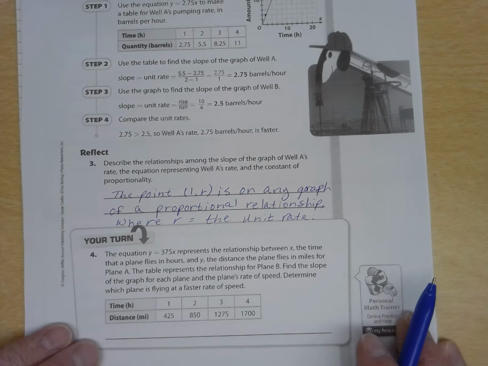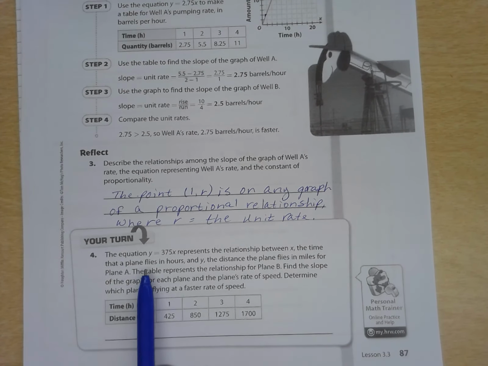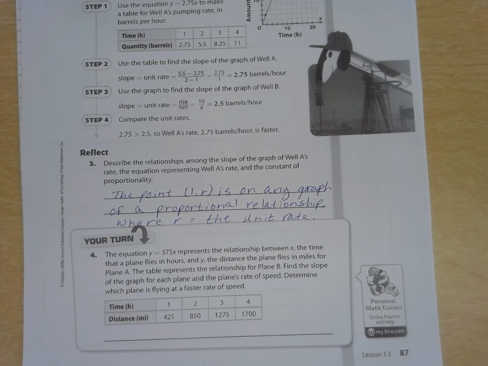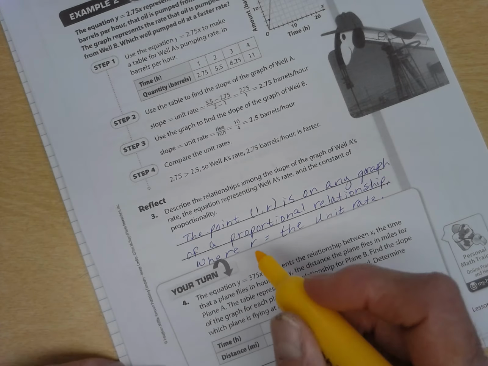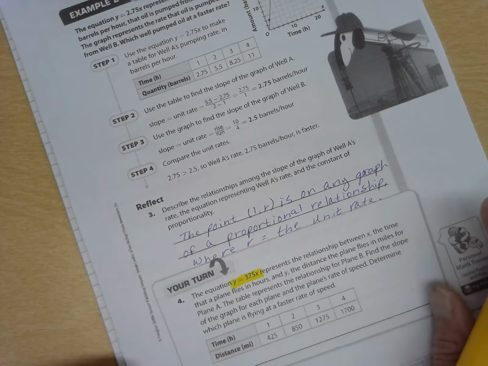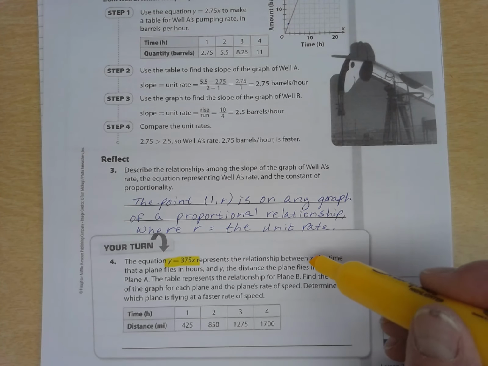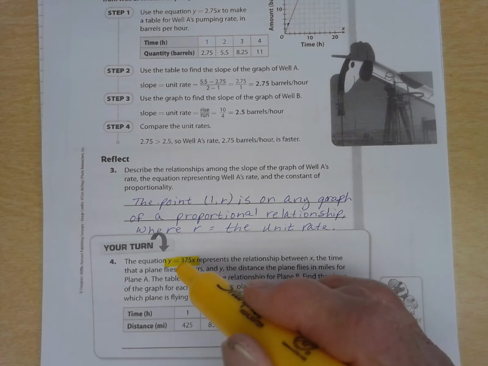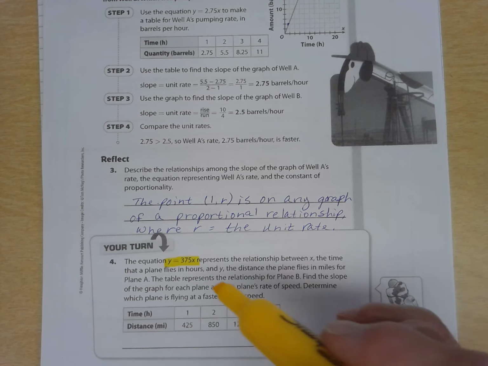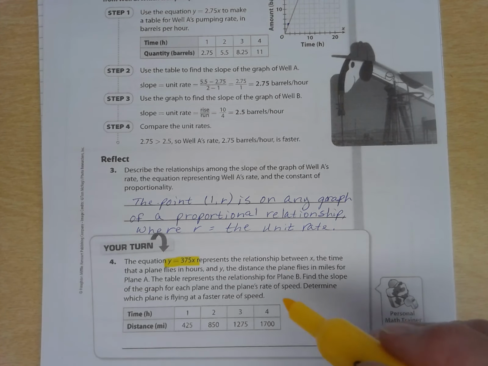Okay, now it's our turn. So again, when you're reading word problems, put a highlighter in your hand. The equation y equals 375x represents the relationship between x, the time that a plane flies in hours, and y, the distance the plane flies.